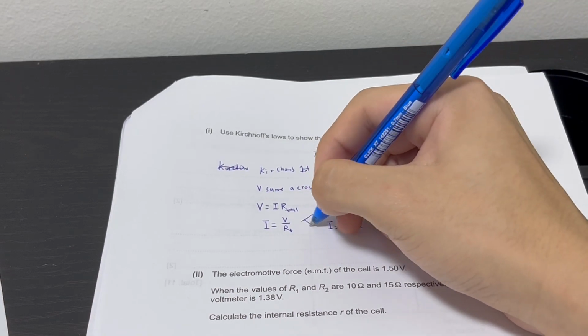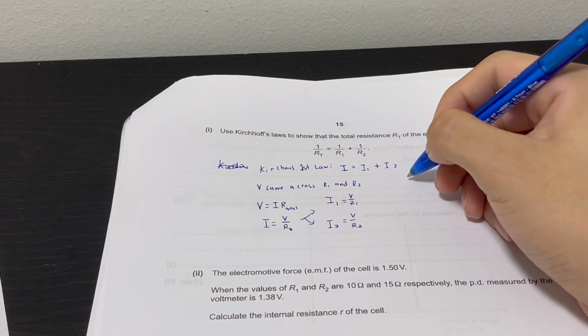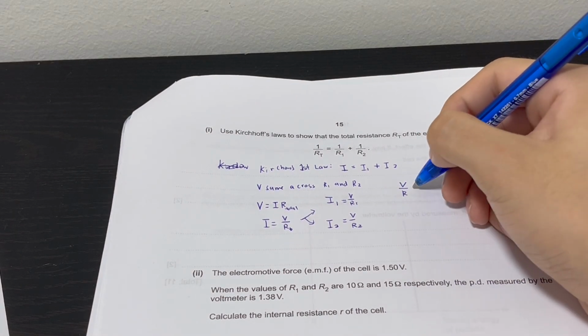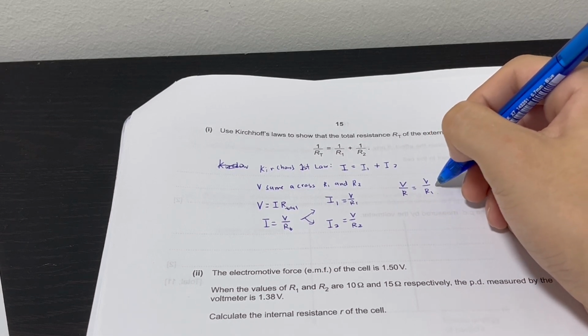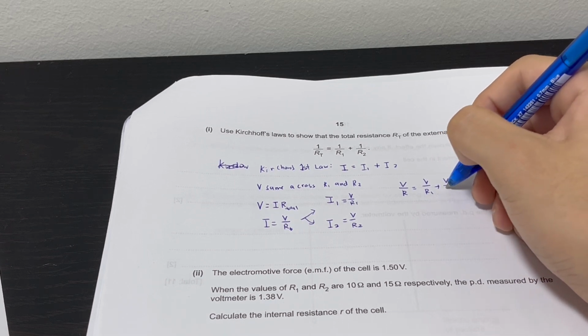This implies that V over R equals V over R1 plus V over R2.